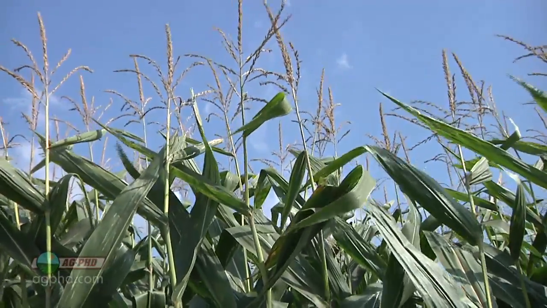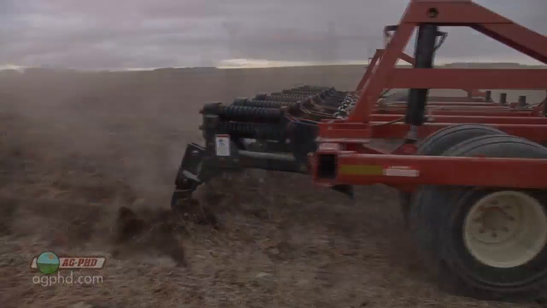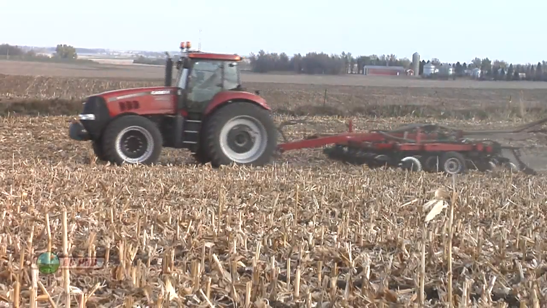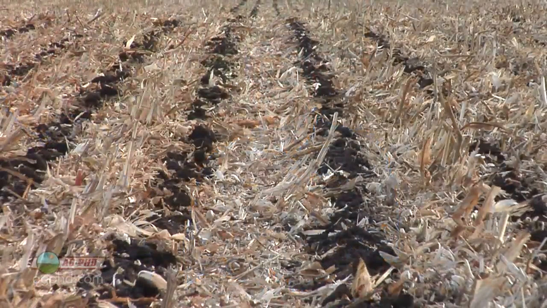Okay, let's talk about compaction for just a second. If you've got compaction, we're big believers in zone building, going 20 inches down with a straight shank, narrow point. That's a good idea. Also on our farm, we do some strip till stuff, and when we do that, we're going down 10 inches with a shank. You might not have given this a lot of thought, but we're busting up any compaction all the way down to 10 inches. That's a nice start.